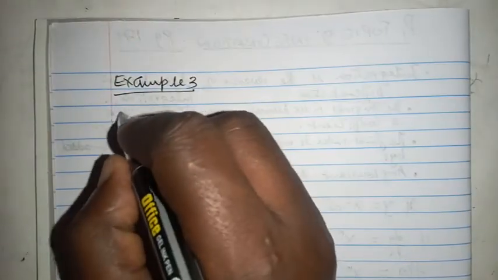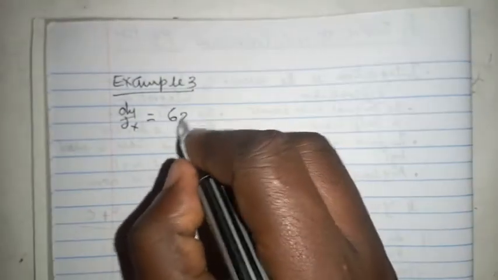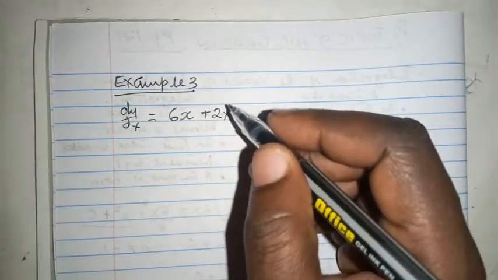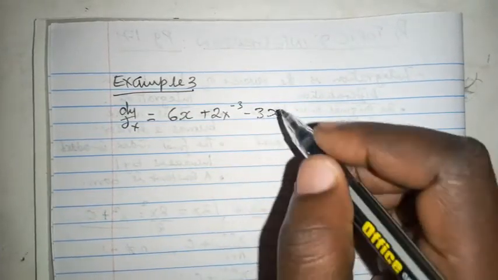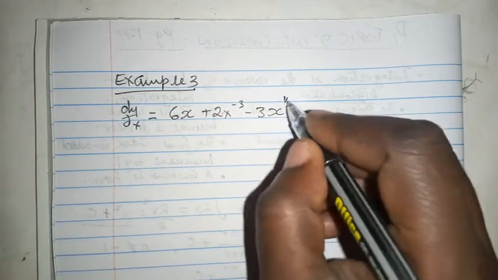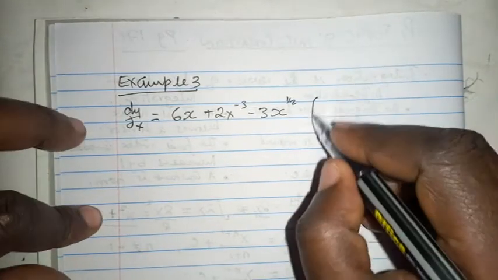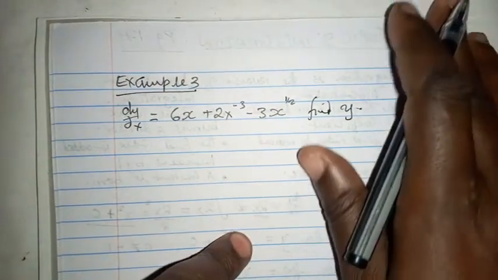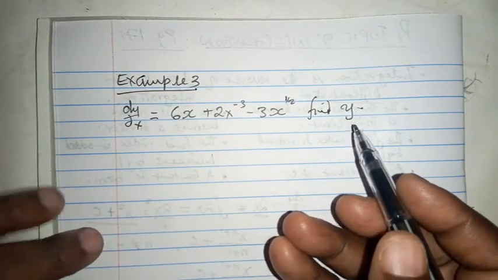So we're saying that if dy/dx is equal to 6x plus 2x raised to power minus 3 minus 3x raised to power a half, find y. And it goes without saying that we have a gradient function given to us, and we are expected to get the value of y.